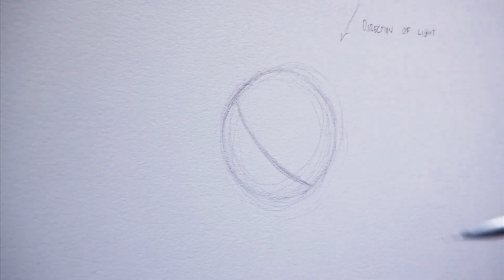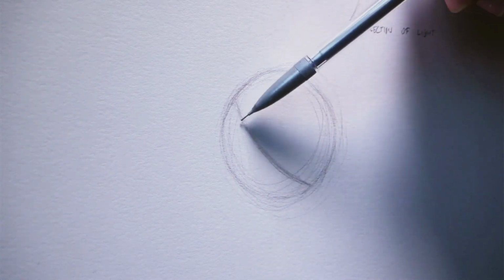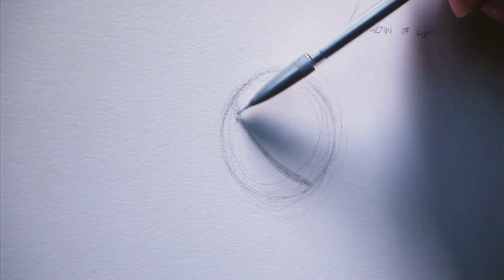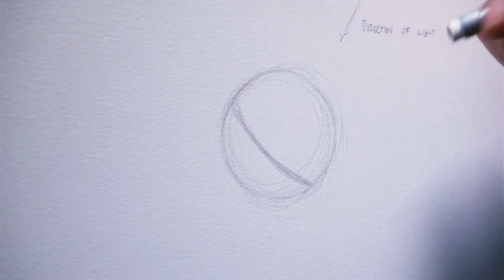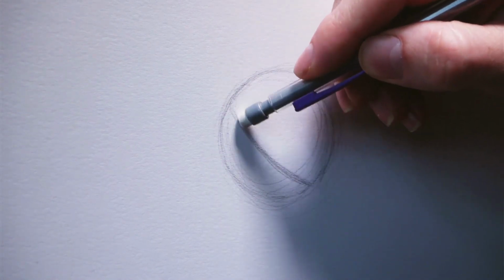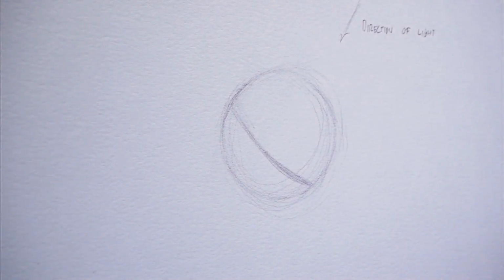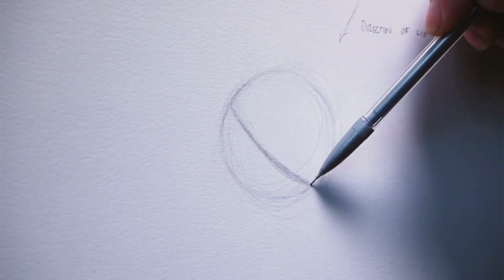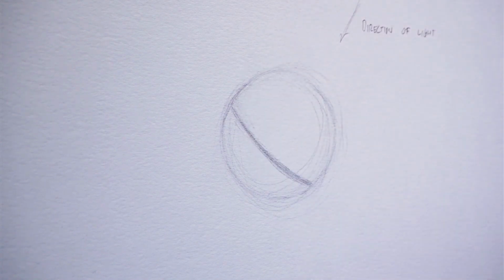Something like that doesn't seem too bad to me. Try to get it to drop a little bit lower on that left hand side. Yeah, so something like that is our shadow on the sphere.